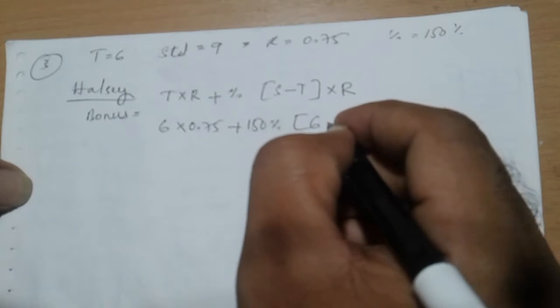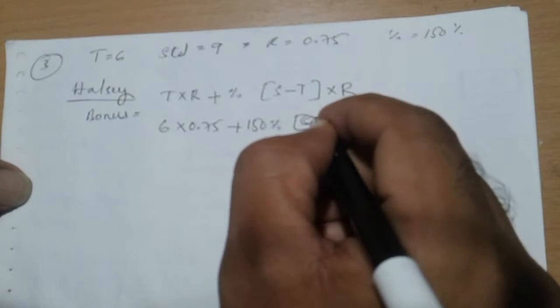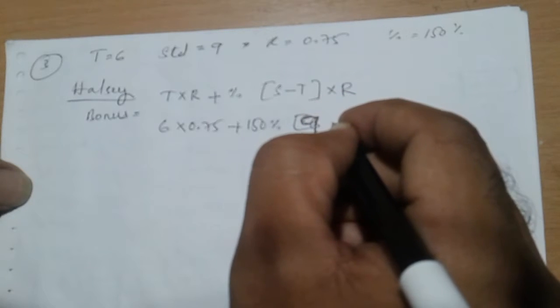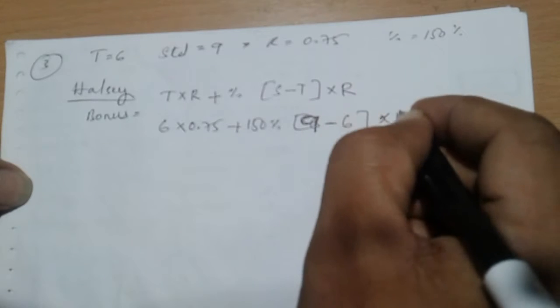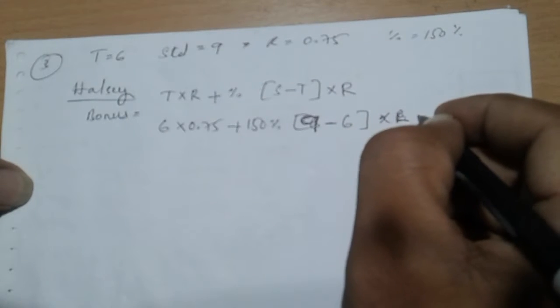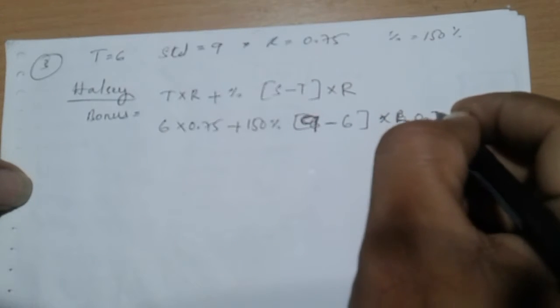Standard is 9, sorry, minus 6 taken into R, which is 0.75.